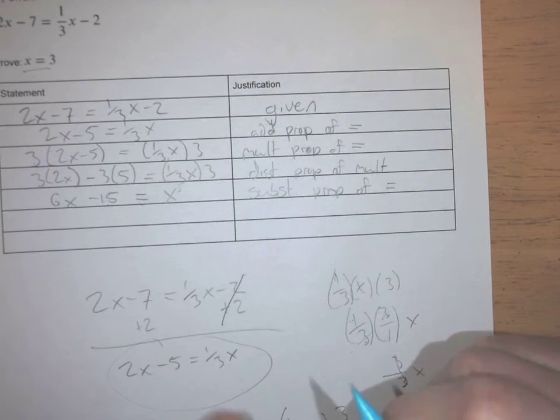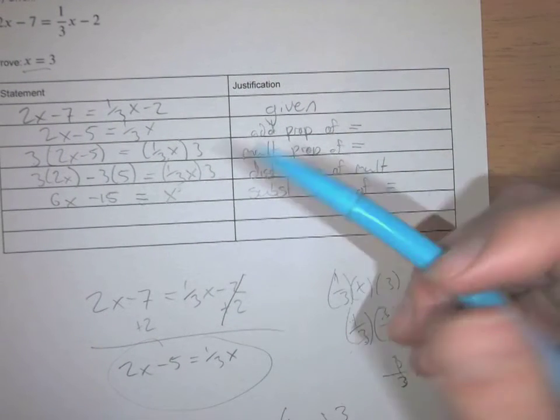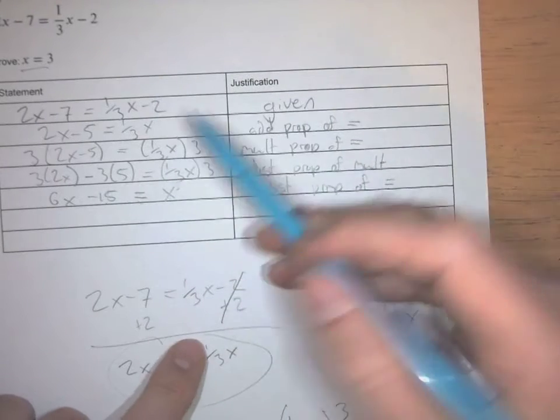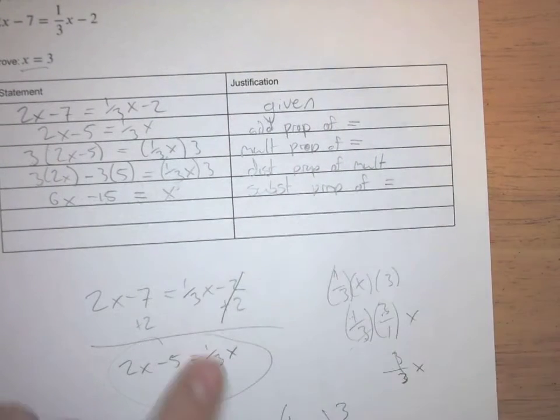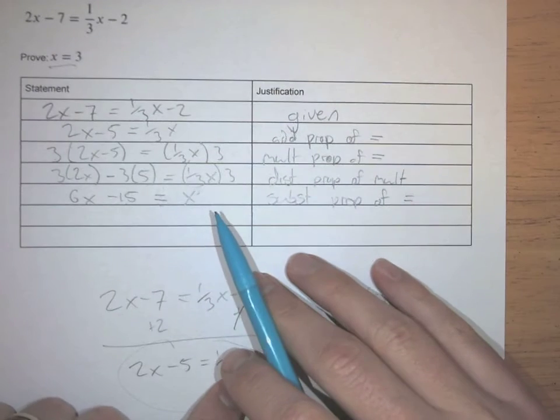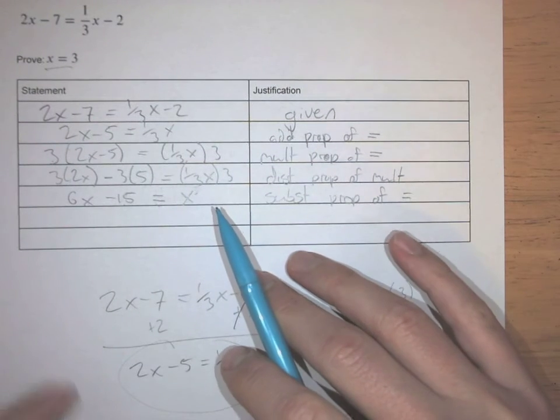All right, now we can combine like terms. Now you could have done this earlier. We could have grouped the x's earlier. Like we could have subtracted 2x from both sides, or subtracted 1/3 x from both sides. But again, that would require you to do common denominators, and I would rather clear the fraction.